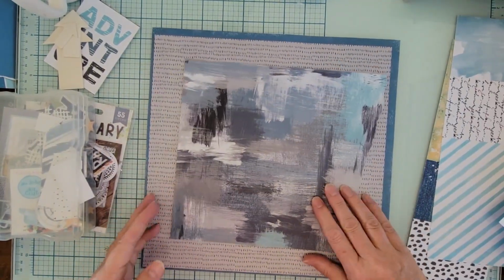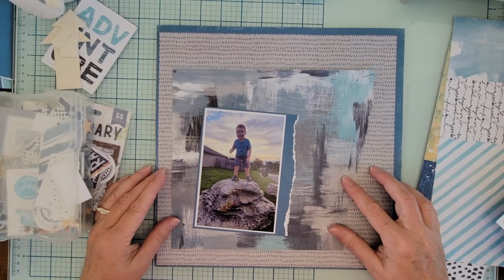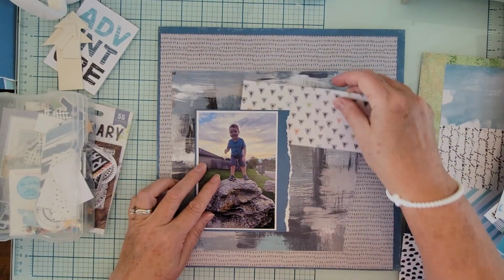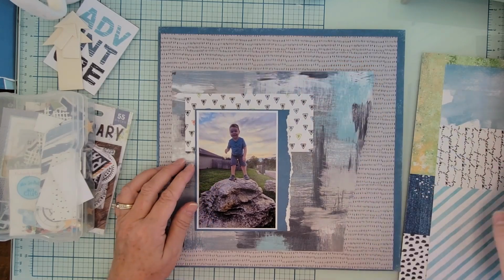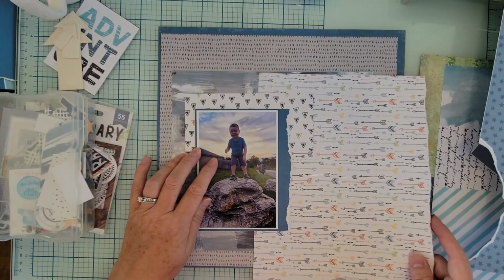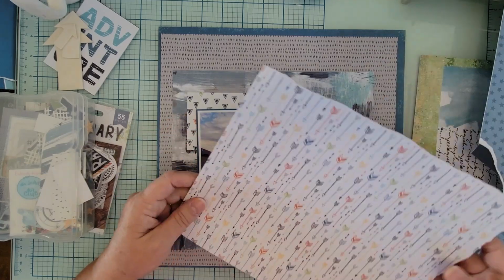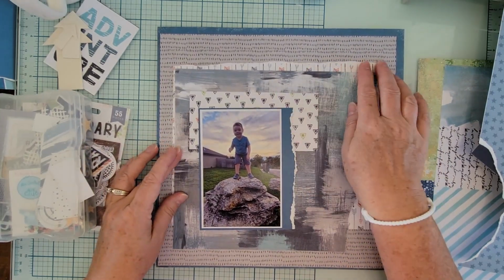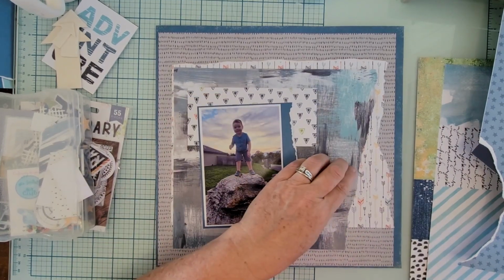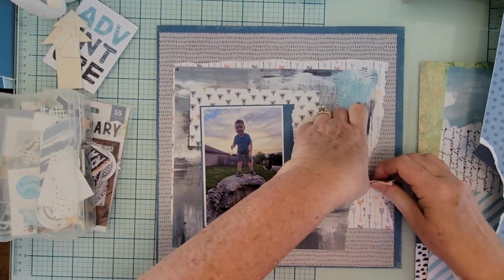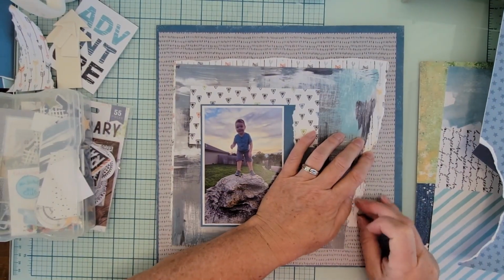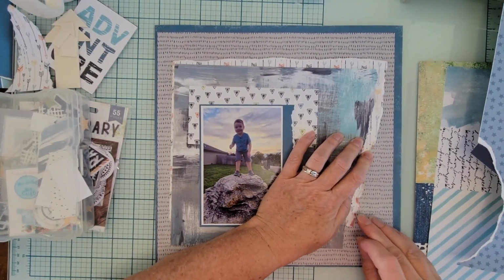Probably not as many in his book because he's younger and I had kind of started doing some different things with his, but I really got the layers in here. And on a lot of these, there were torn scraps, and I just left them just like they were, or on that one, I just tore a little bit more.